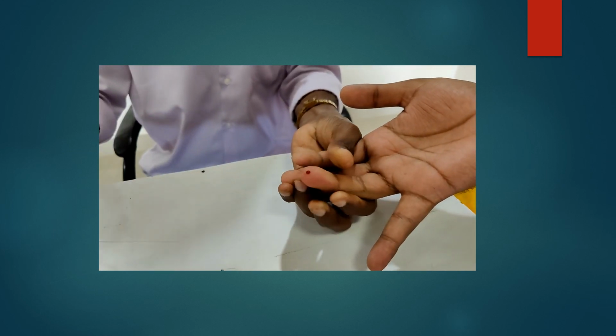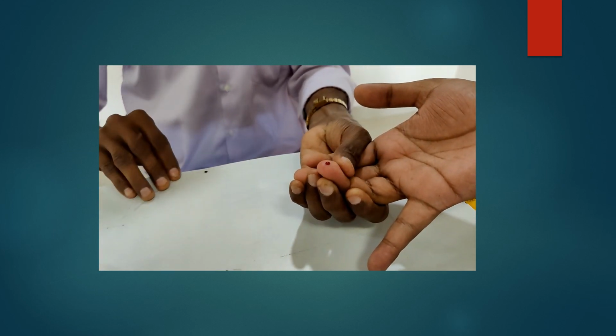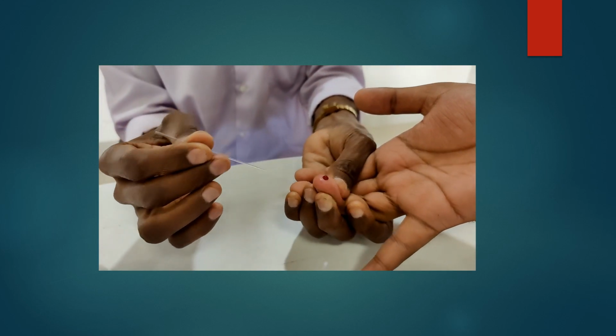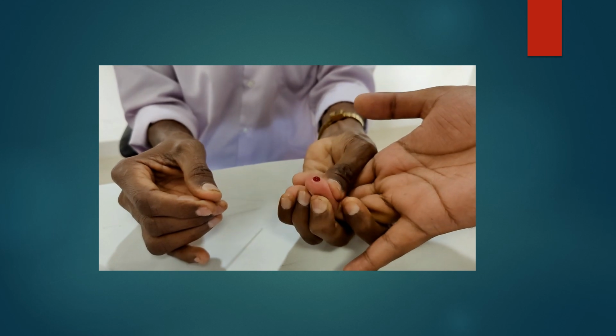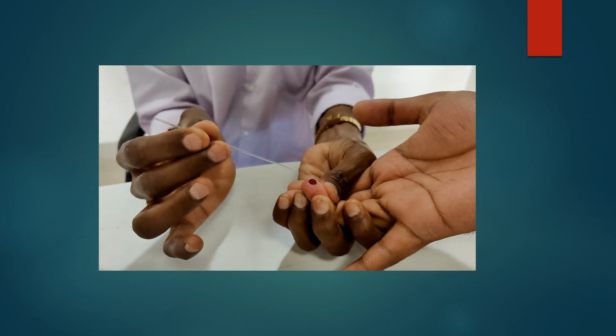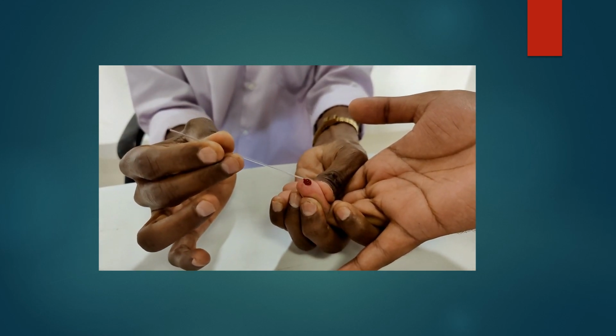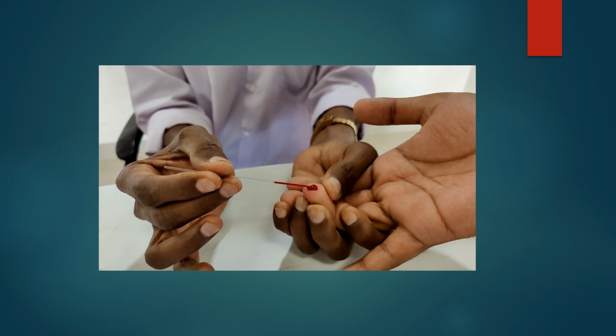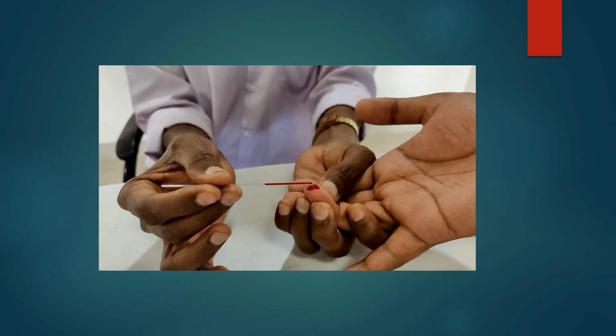First clean the finger with the spirit and then make a puncture. Start your stopwatch and note the time, okay? Make a large drop properly and then keep one end of the capillary tube near the drop and the other end slightly at the lower level. Blood will flow in automatically, okay?